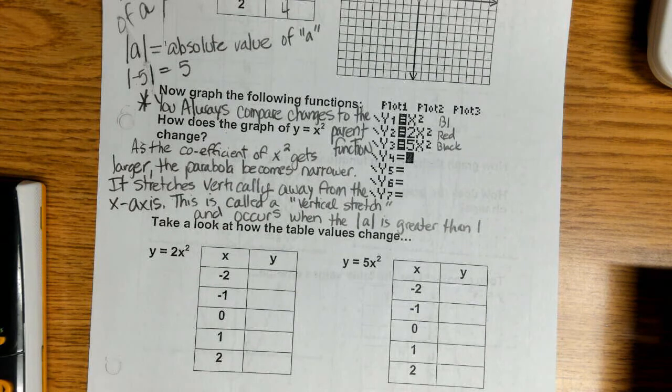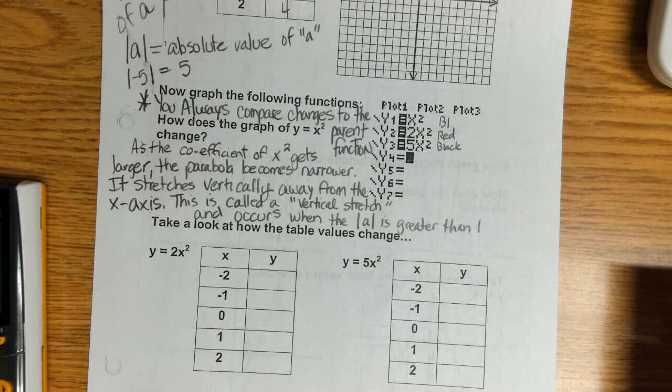Does that make any sense to everybody? Okay, vertical stretch. So look at me. Here's your x-axis. It's horizontal, so it's vertically going away from the x-axis. It is stretching away from the x-axis. Okay? So let's look at the table of values and how they change. So we're going to hit second and table.